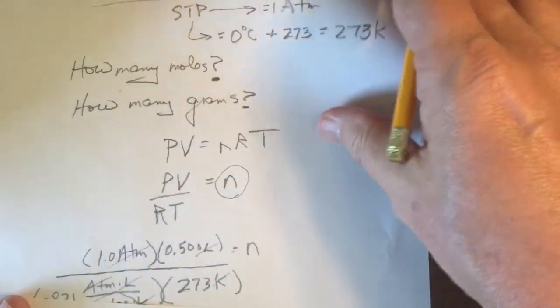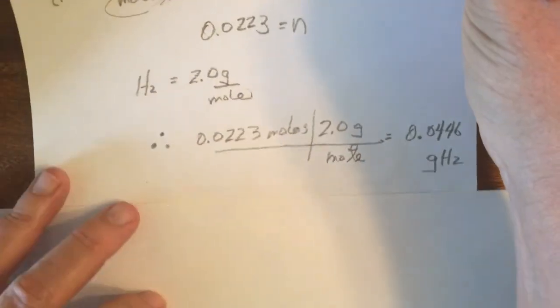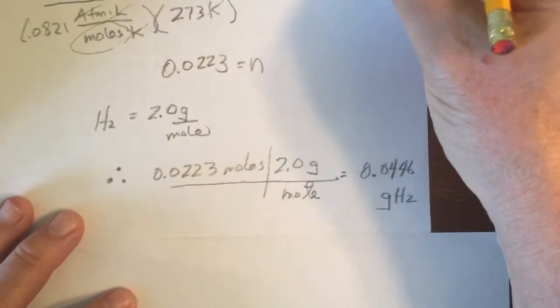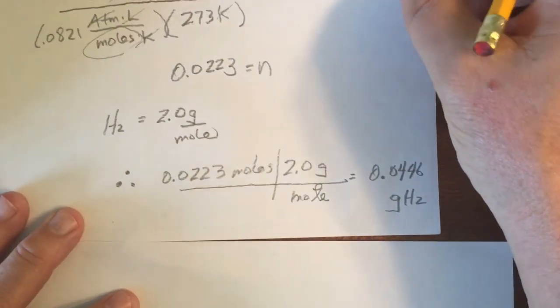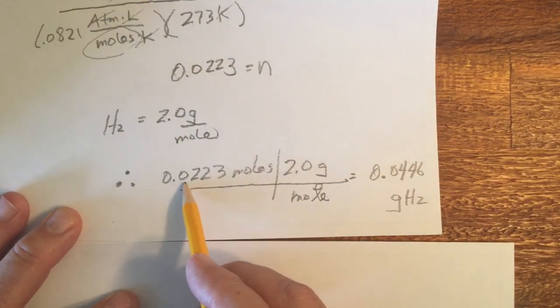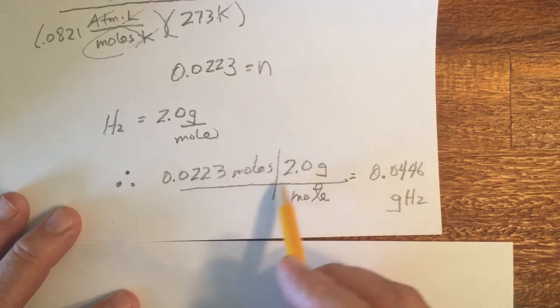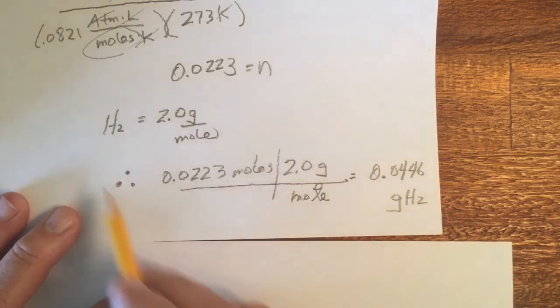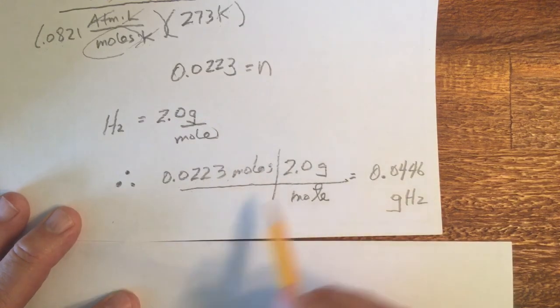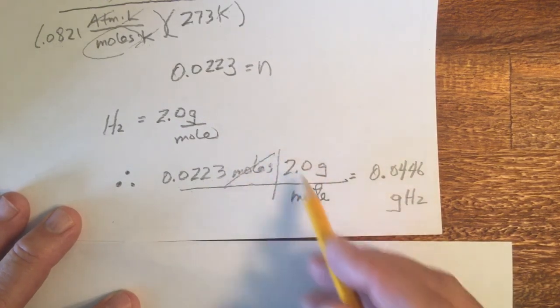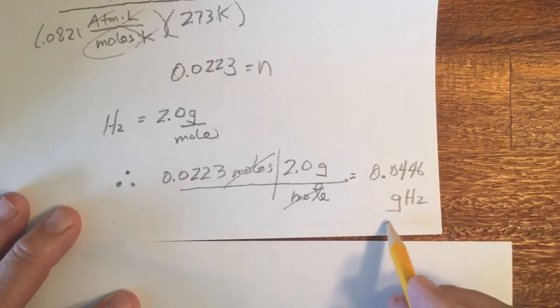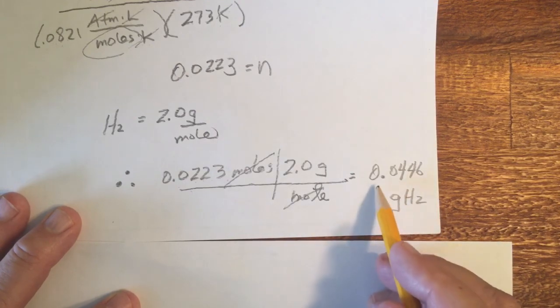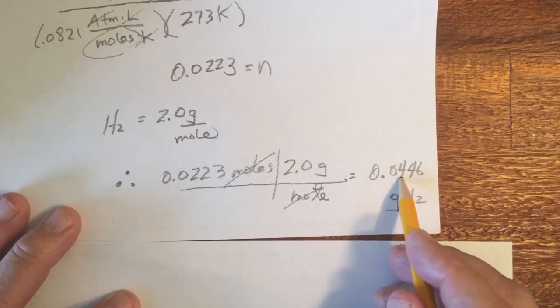Now I had a second part of the question. How many grams does that represent? Well, we learned about moles and masses in a previous chapter. If we have 0.0223 moles, we can multiply that by the molar mass of hydrogen gas, H2, which is 1 plus 1, or 2 grams per mole. Moles cancel, and we get units of grams in our answer. In this case, it's 0.0446.